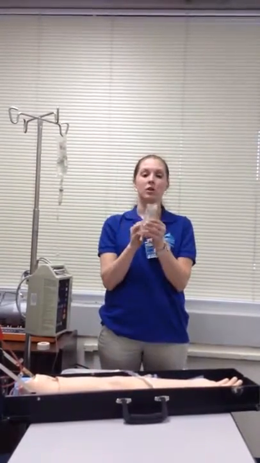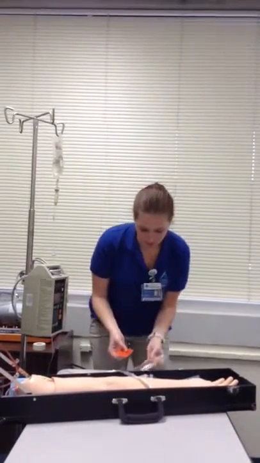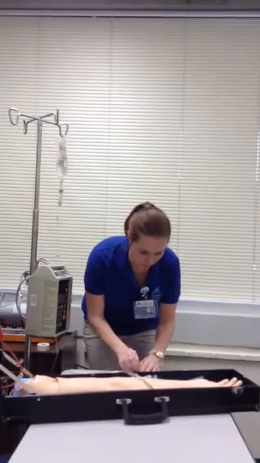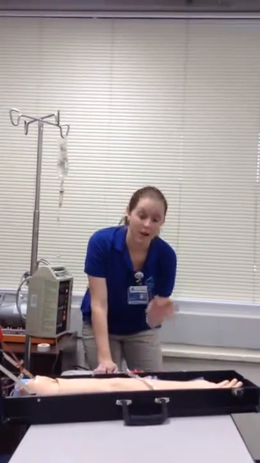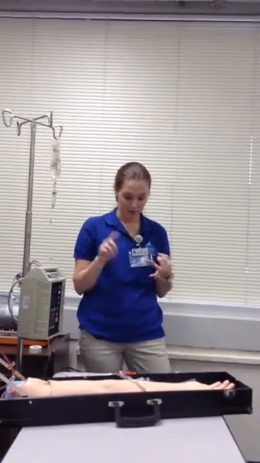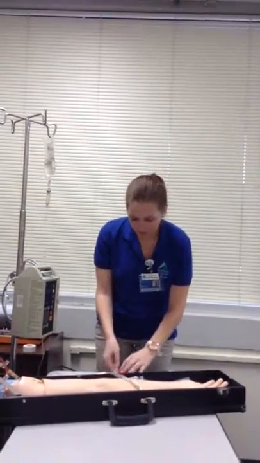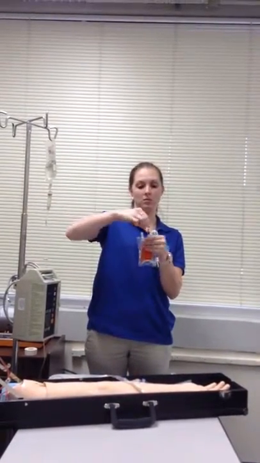I have my sodium chloride. What I'm going to do is I'm going to label it. So I would label it with the Flagyl, and the amount being put in, the date, the time, my initials, the patient's name, the start time, and the flow rate.